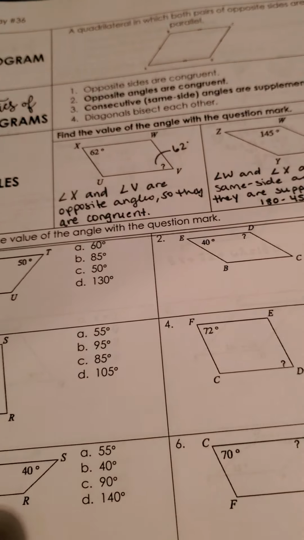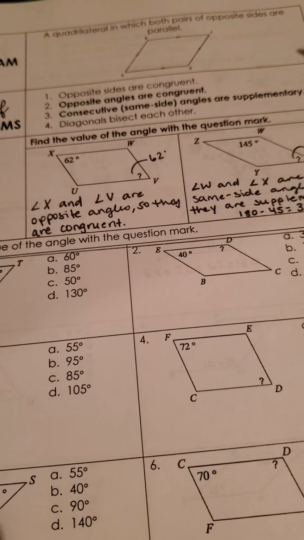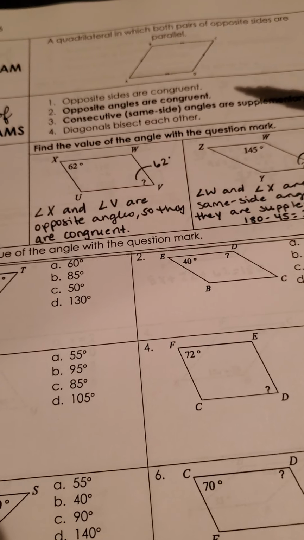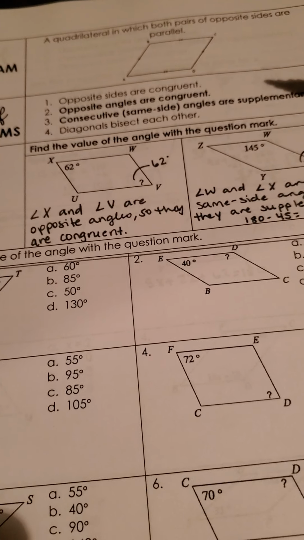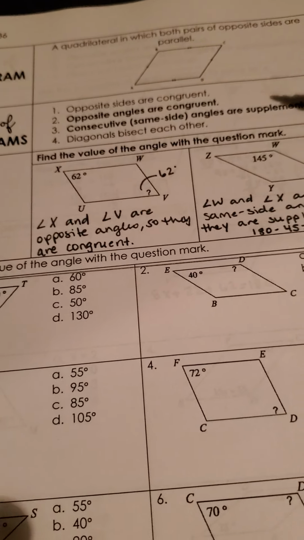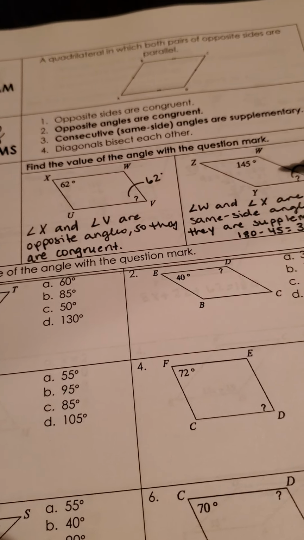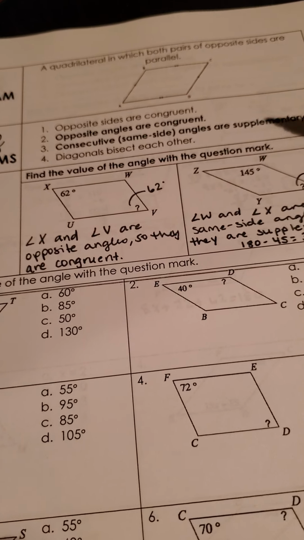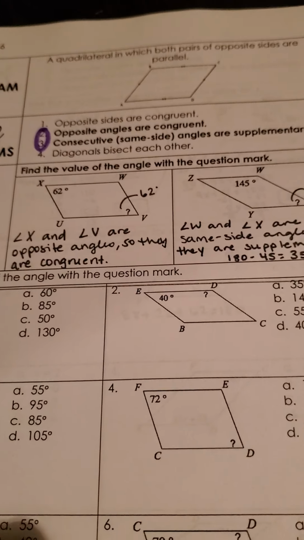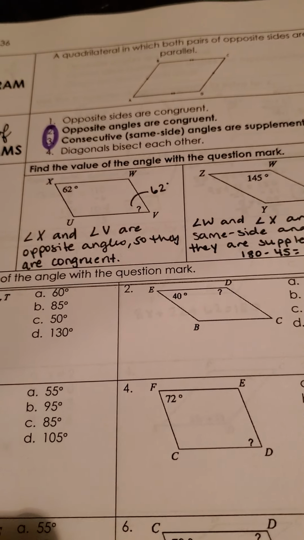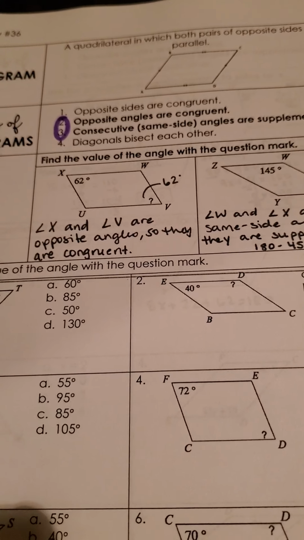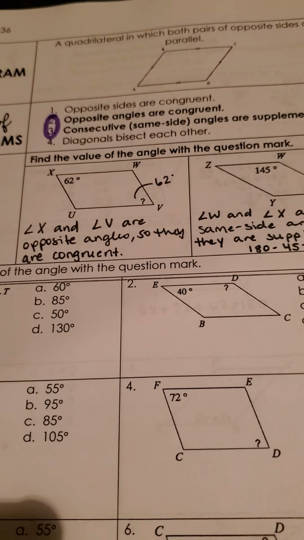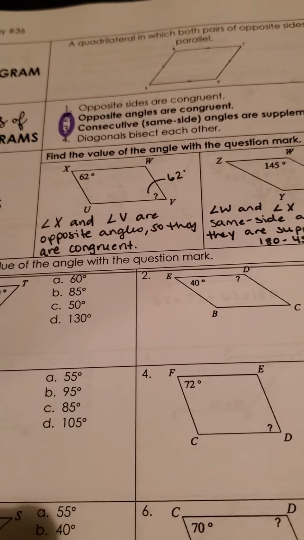So, a couple properties of parallelograms. Opposite sides are going to be congruent. Opposite angles are also congruent. If your angles are on the same side, or consecutive is another word for that, they are supplementary, so they add up to 180. And then the diagonals bisect each other. We're really just going to focus on these two properties here, because that is what you're most likely to see on the ACT if you see some kind of problem like this: applying these angles when they're congruent and when they are supplementary.